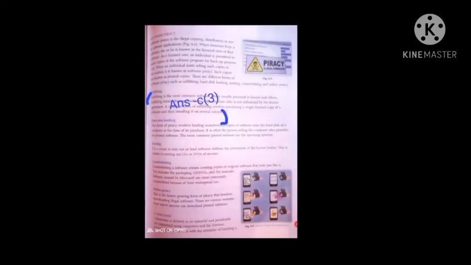Next is soft lifting. The answer is again on the same page, that is page 97. Soft lifting is the most common software piracy, usually practiced in homes and offices. Soft lifting means sharing a software with someone who is not authorized by the license agreement. A common form of soft lifting involves purchasing a single licensed copy of a software and then installing it on several computers.